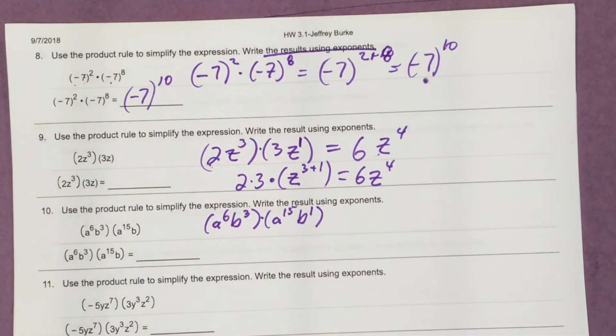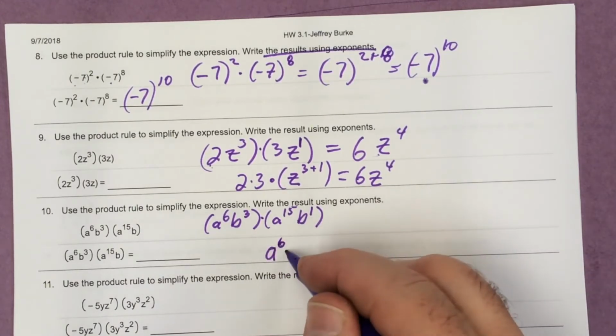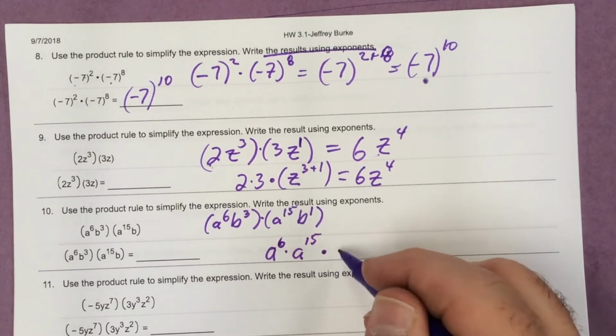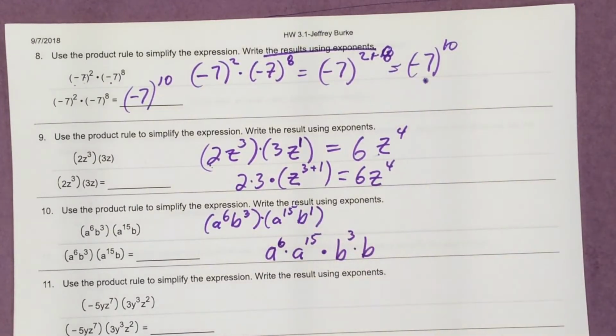Since everything is being multiplied, with no addition or subtraction sign, I'll rearrange this a little bit. I'll take a to the 6th, then bring a to the 15th down, times b to the 3rd times b.